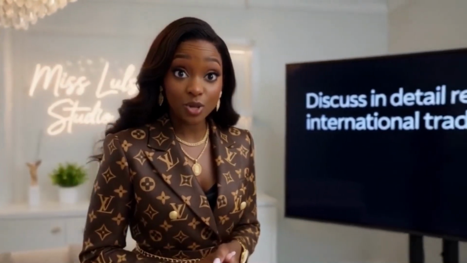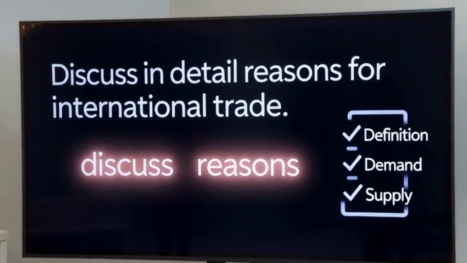Here is your essay question. Discuss in detail reasons for international trade. You must explain both demand and supply reasons. Use clear examples. Structure is key.